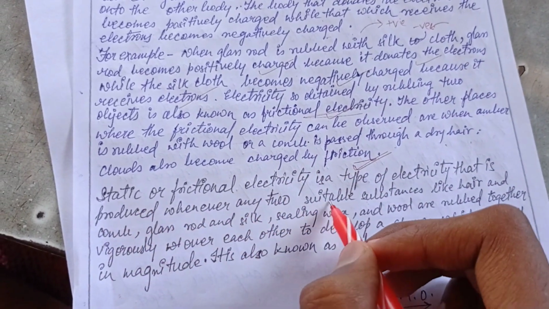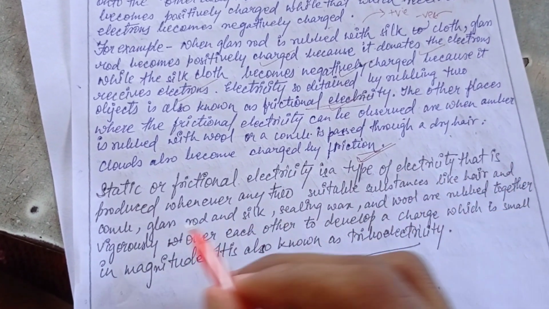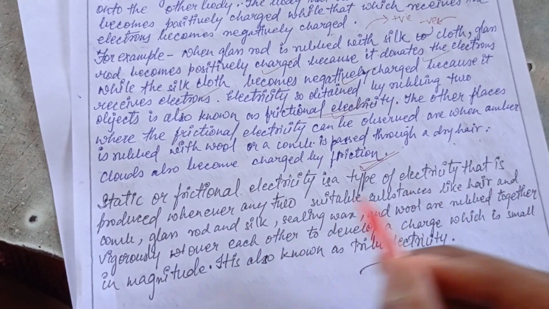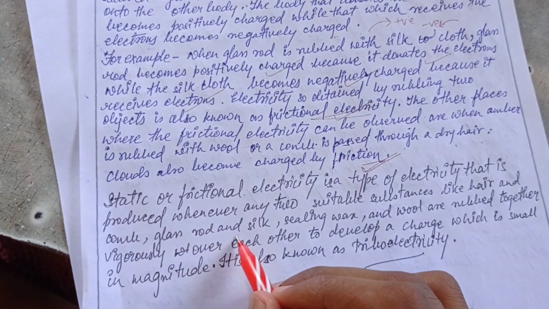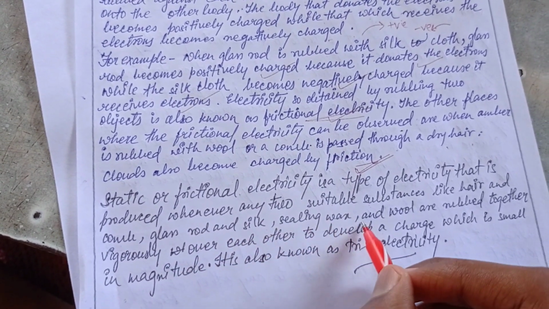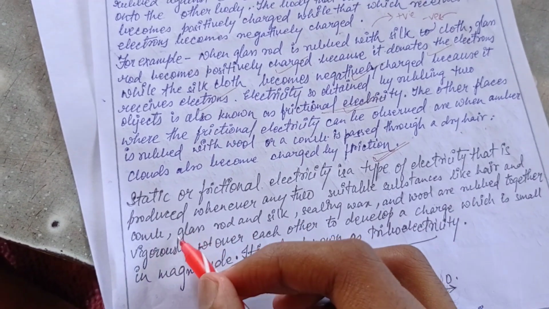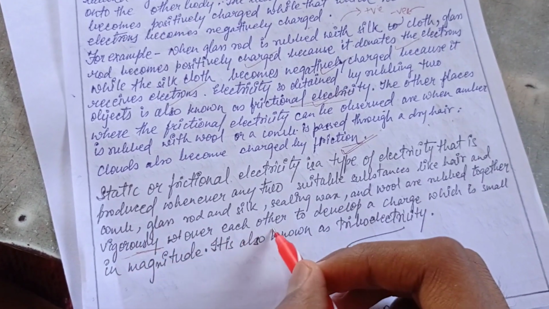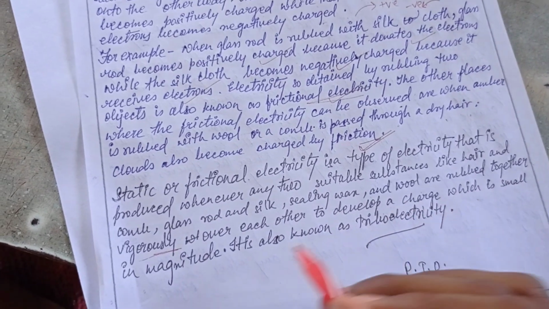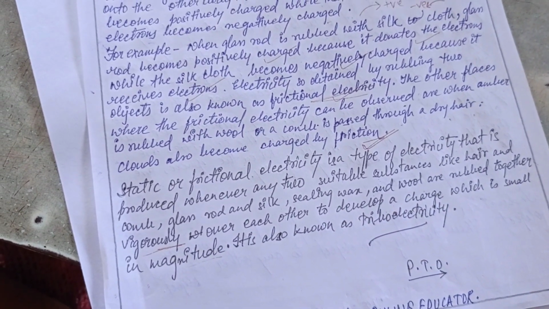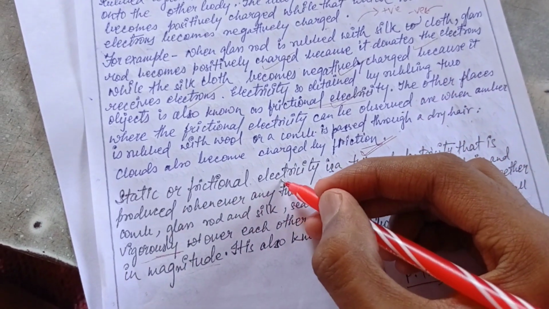Static or frictional electricity is a type of electricity that is produced whenever two suitable substances like hair and comb, glass rod and silk, sealing wax and wool are rubbed together vigorously. The friction over each other develops a charge which is small in magnitude. It is also known as triboelectricity or frictional electricity.